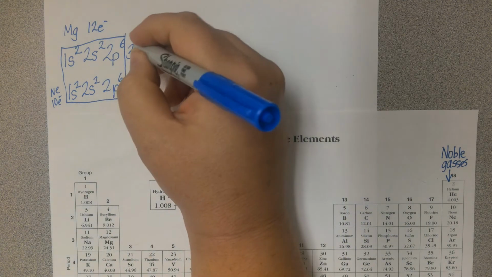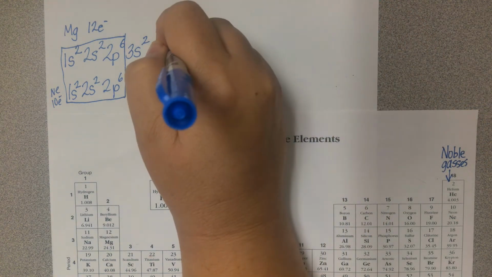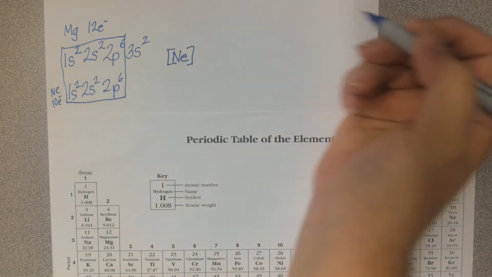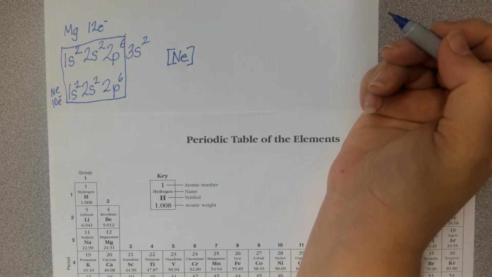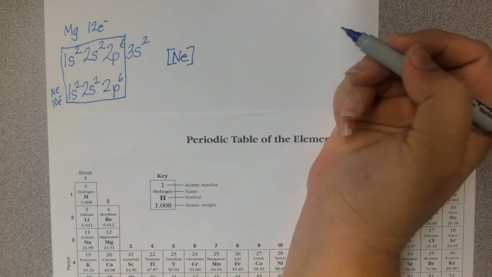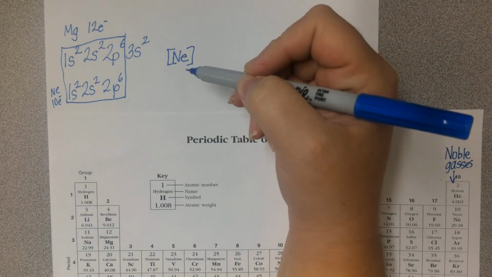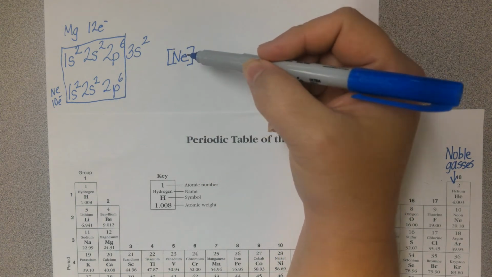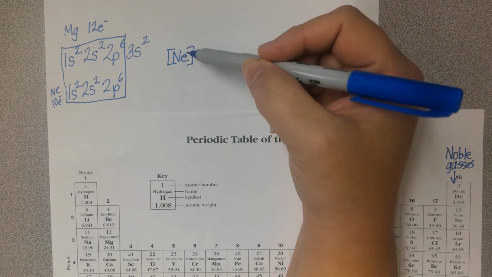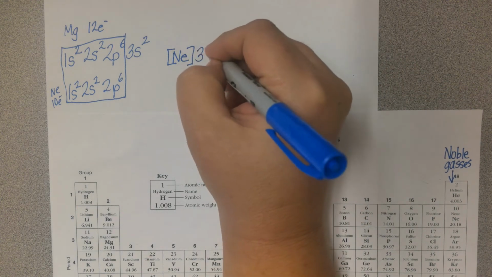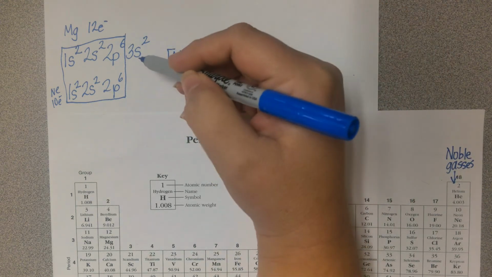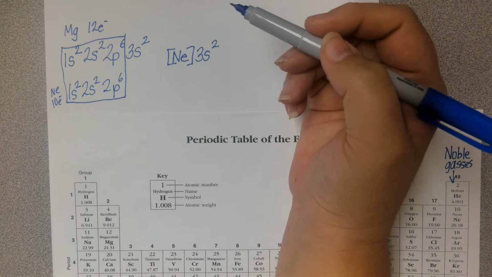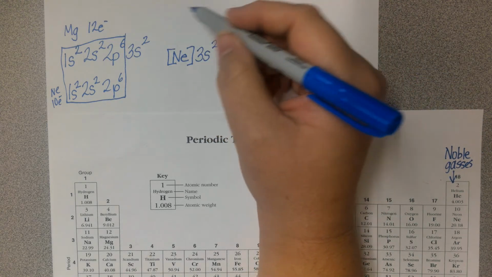And so we can shorten magnesium's configuration by using neon, and we're just going to put the element symbol of that noble gas in brackets, Ne. That means 1s2, 2s2, 2p6. That represents the electron configuration of neon. Then we're just going to add on the additional electrons that magnesium has, and that gives us magnesium's shorthand configuration.